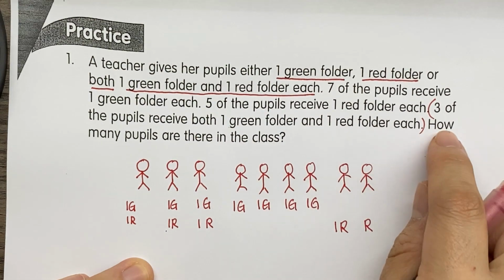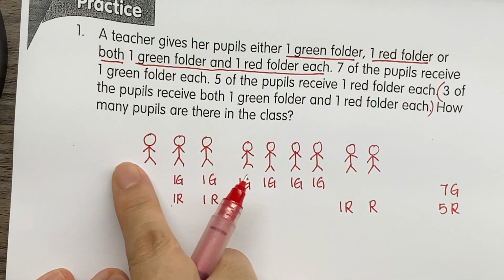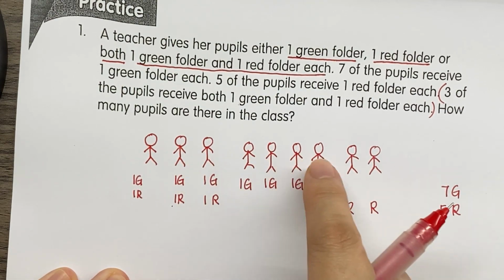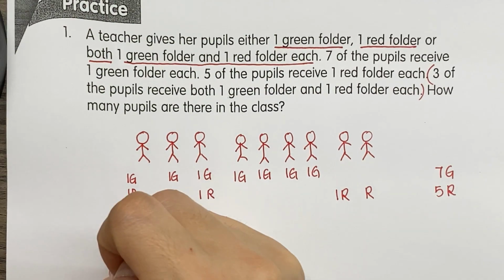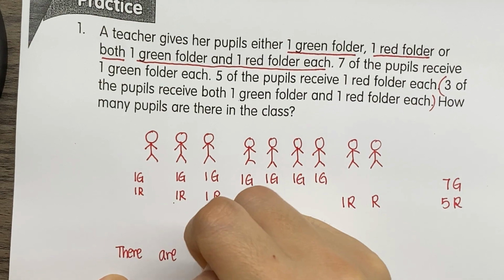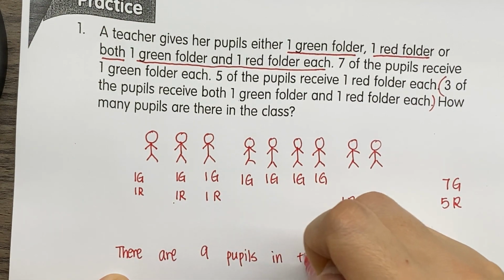Now the last question says how many pupils are there in the class? So we are going to count all these stick figures all together. 1, 2, 3, 4, 5, 6, 7, 8, 9. So there are a total of 9 pupils. I'm going to write my statement: there are 9 pupils in the class.